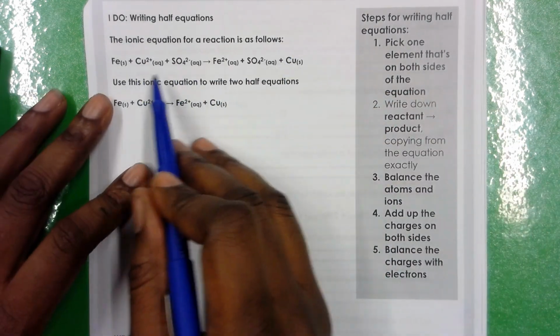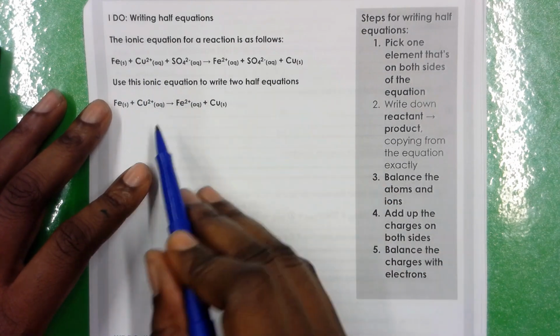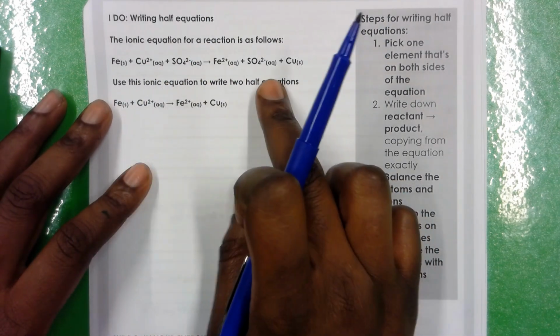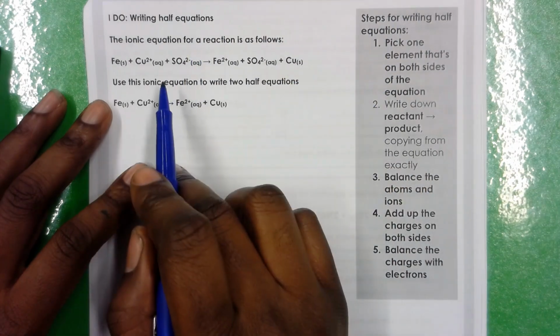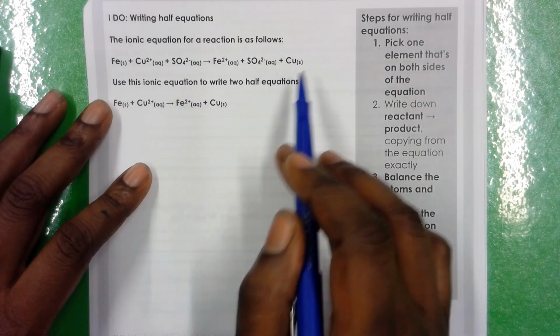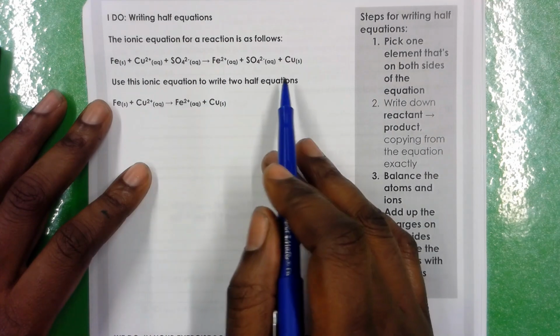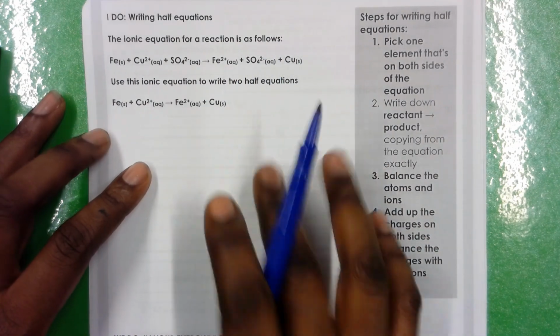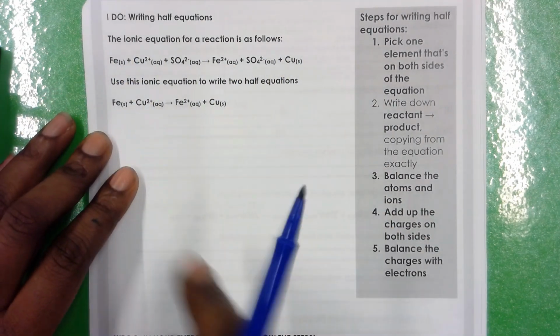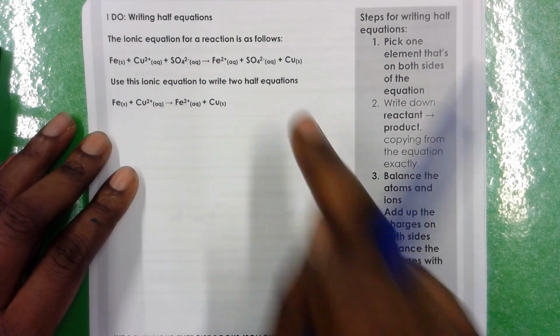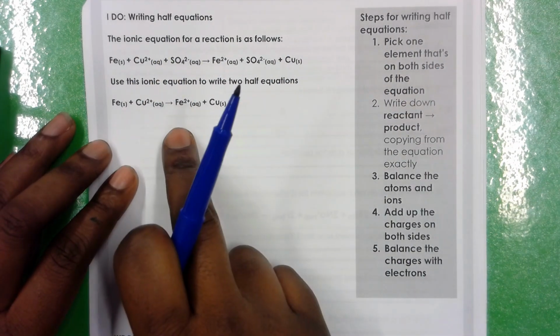They identified all of the ions present in this reaction. They found the spectator ion that was present on both sides. They've deleted that spectator ion in the products and deleted it in the reactants, and they're now left with the ionic equation. We now need to write the two half equations. Okay, so let's start off with our first element.